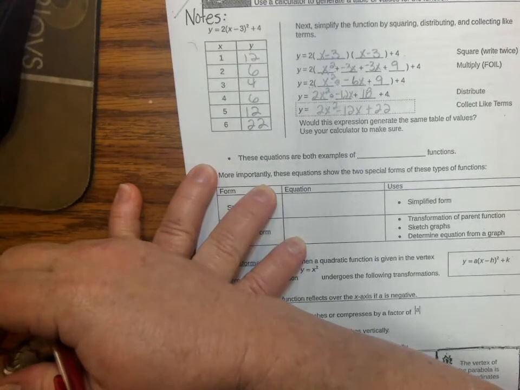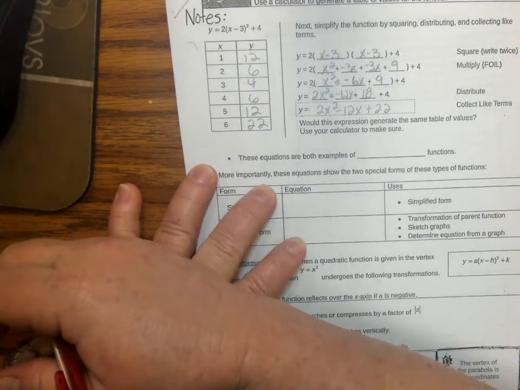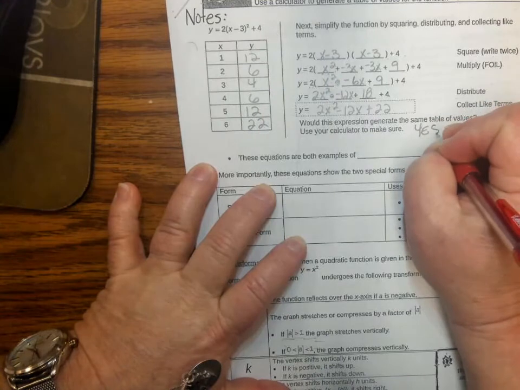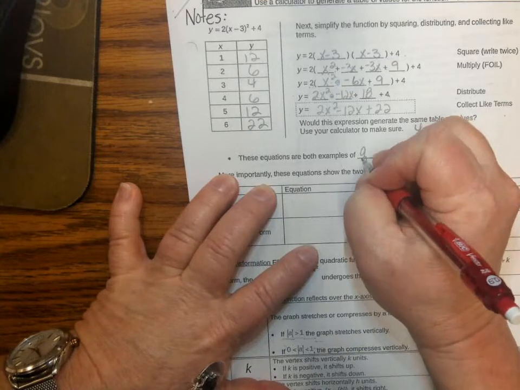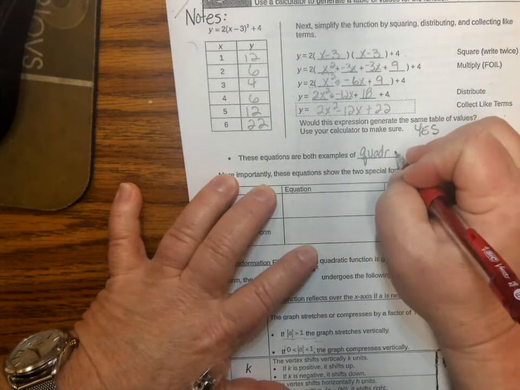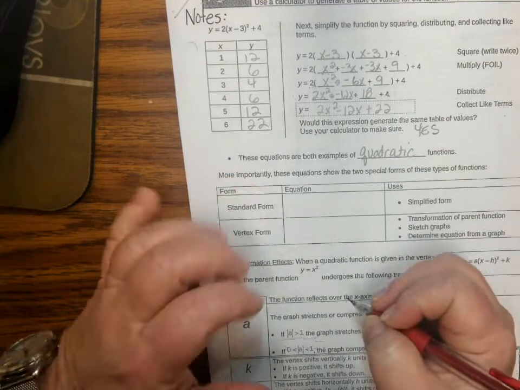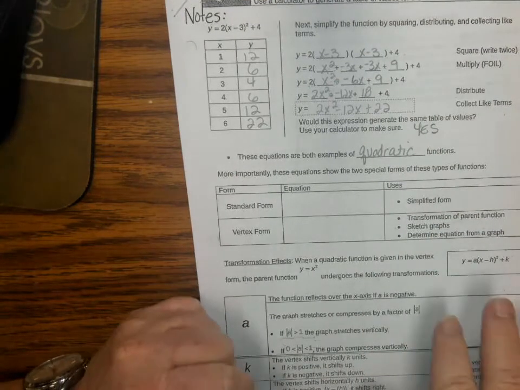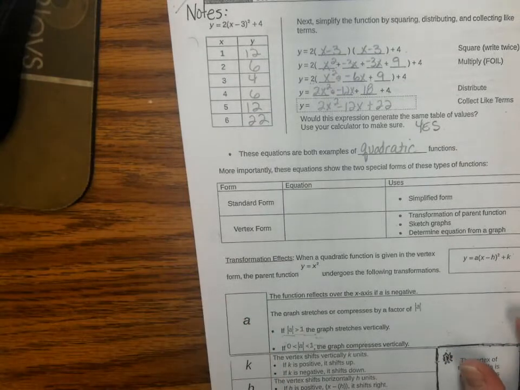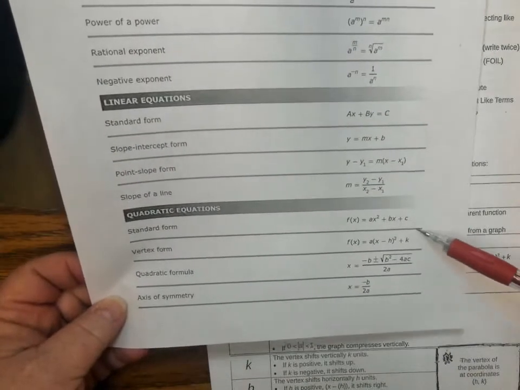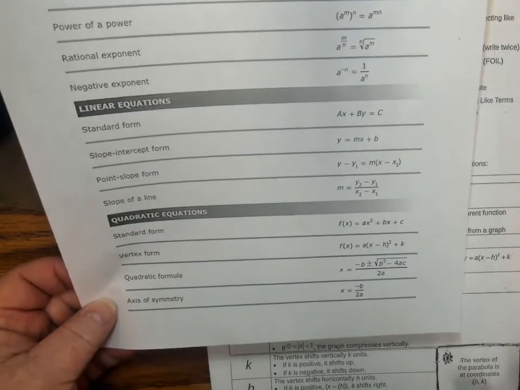If you have any question about that, you can use your calculator and make sure the answer is going to be yes. These equations are both examples of quadratic functions. More importantly, these equations show the 2 special forms of these types of functions: the standard form and the vertex form. And those are on your mathematics chart.